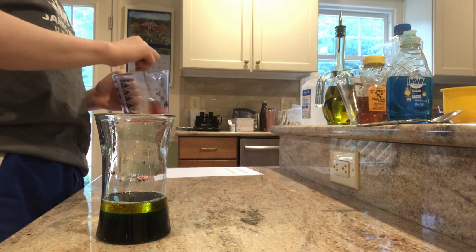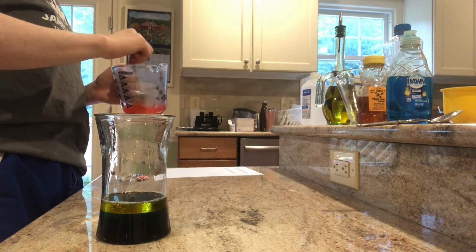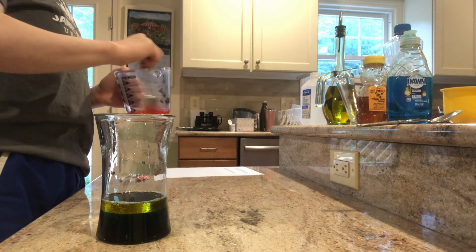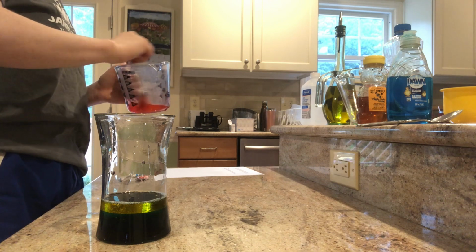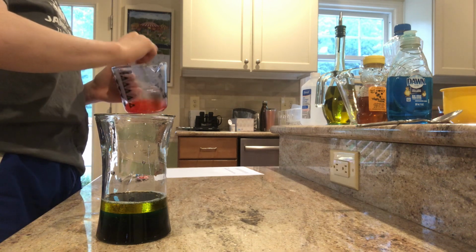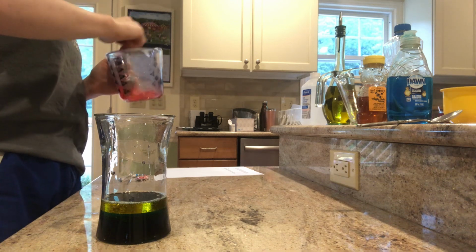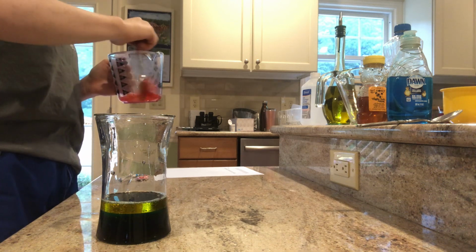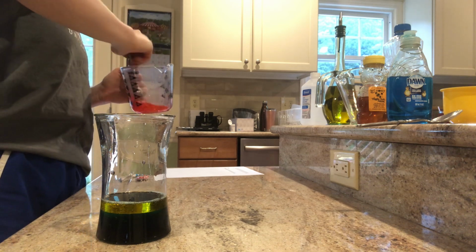We can see this experiment is very interesting compared to the last one because they're both looking at densities, except this time we're comparing densities of different liquids. And I also thought it was really interesting because all the liquids are pretty much everyday things that we had in our kitchen. So I never really thought to compare that. But yes, here I am mixing the red, and it looks kind of like Kool-Aid.